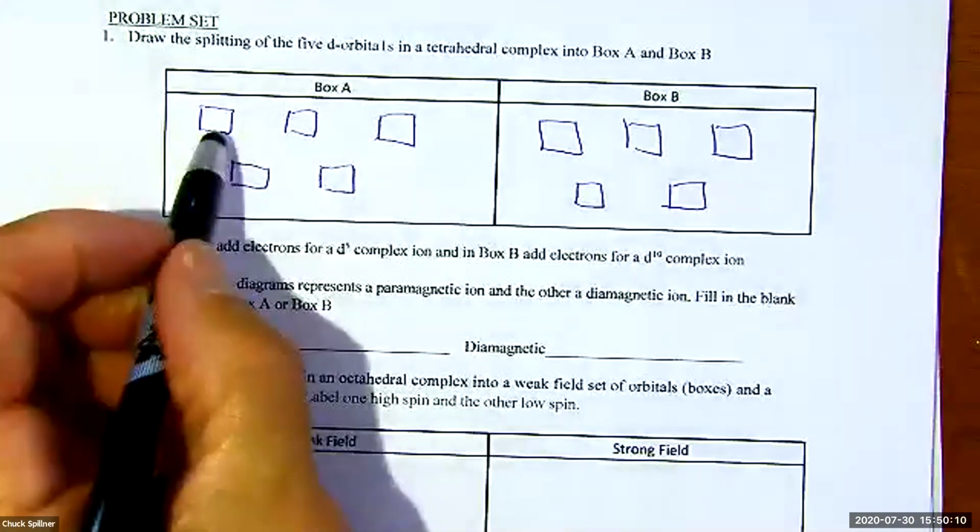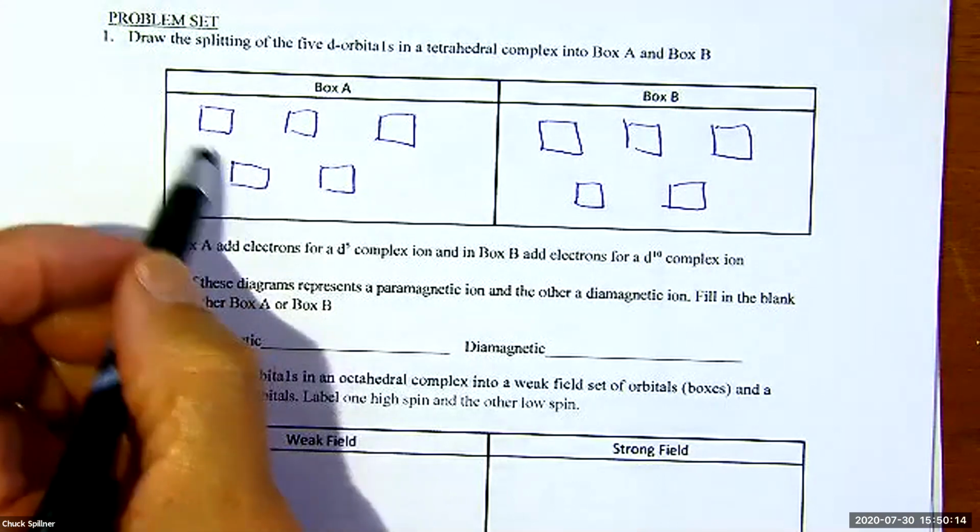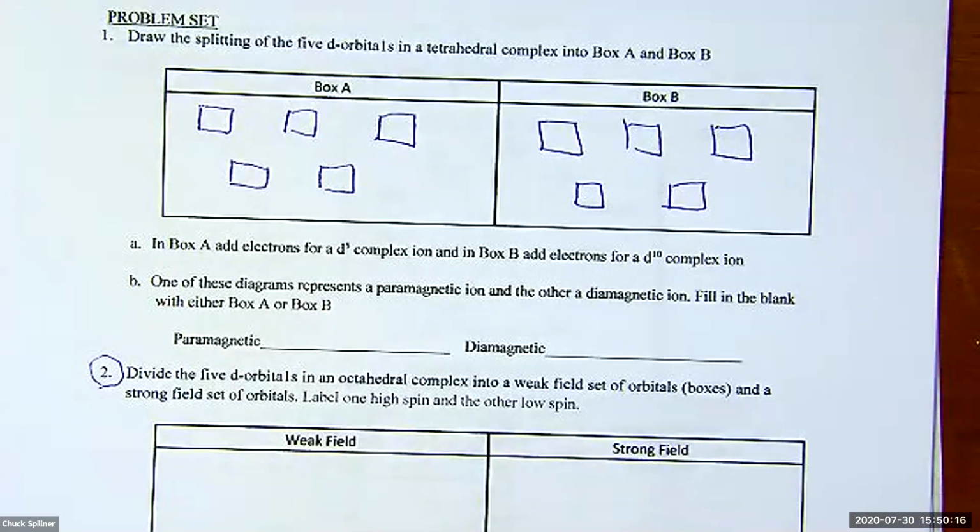I think I have a better memory than I thought. One's an E and one's a T, remember that. So in the octahedral, the orbitals were labeled T2g and Eg. In the tetrahedral case, which is kind of the flip of that, they're labeled E and T, but the g is off.